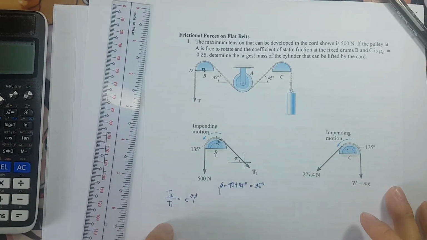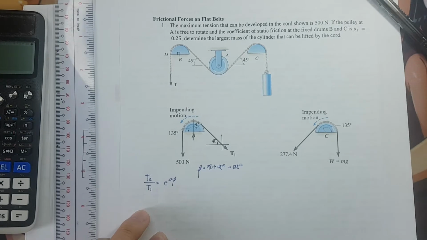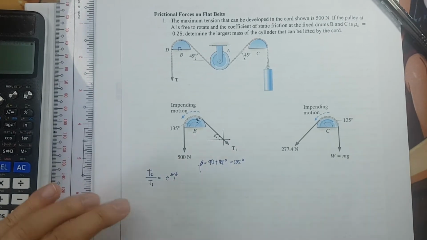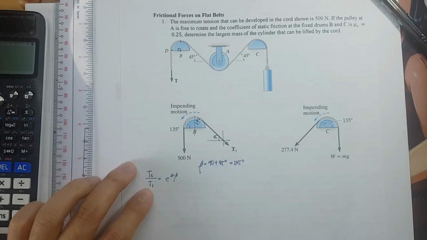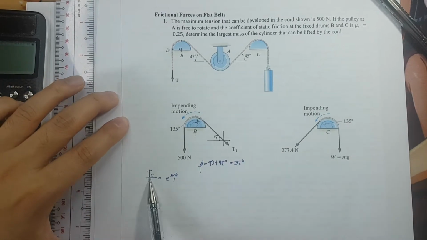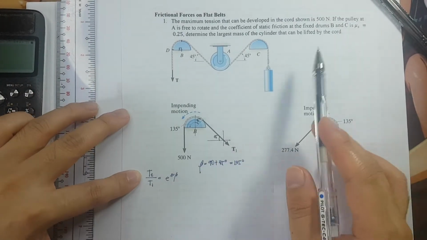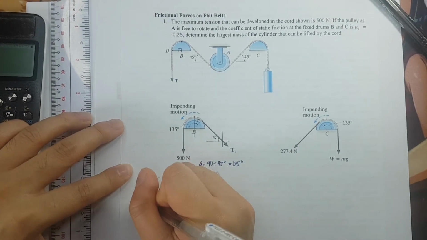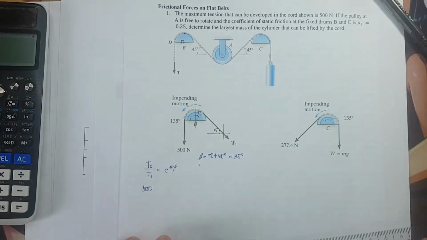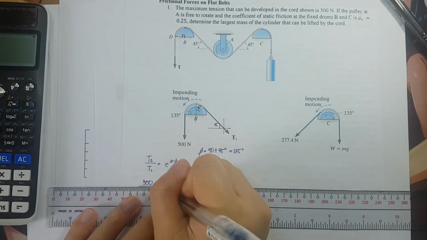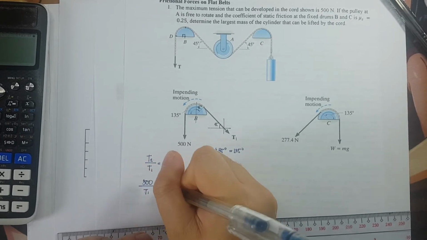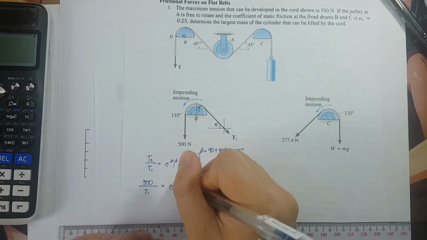So we can now solve for the value of T1, by substituting our values. T2, what is T2? 500 newtons. So 500 divided by T1. T1 is our unknown, is equivalent to e raised to mu.